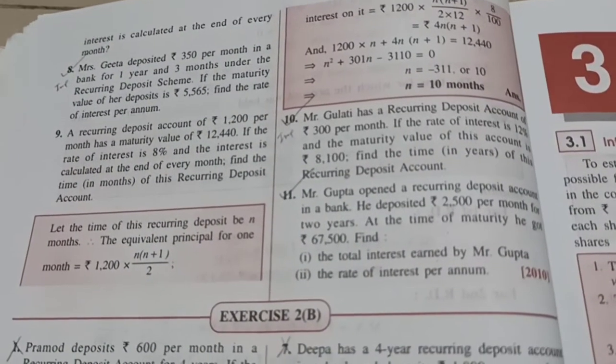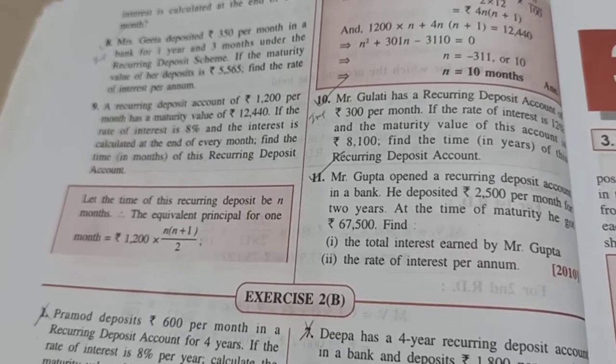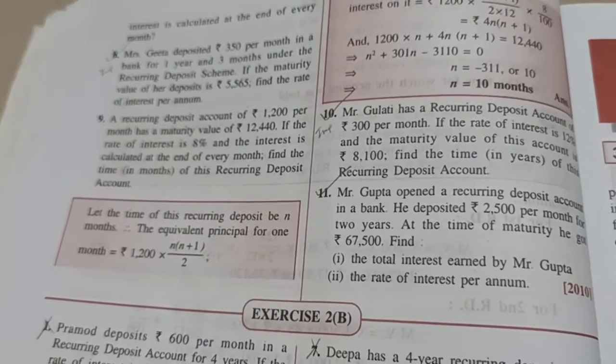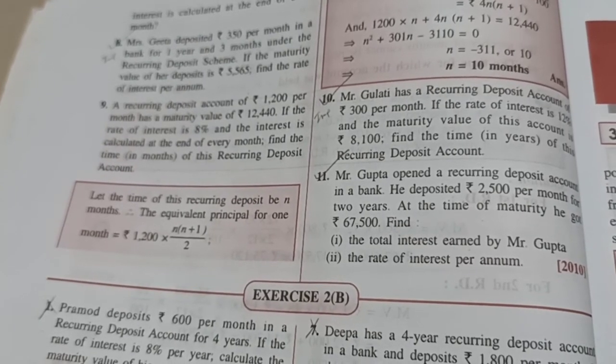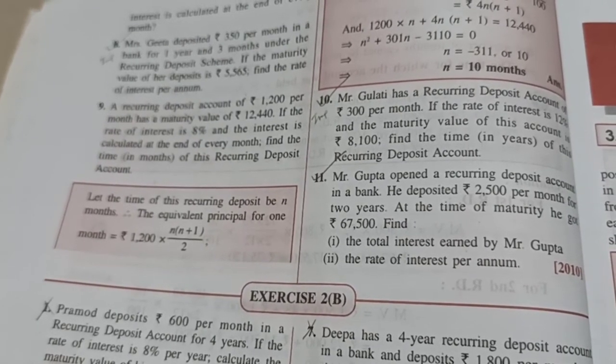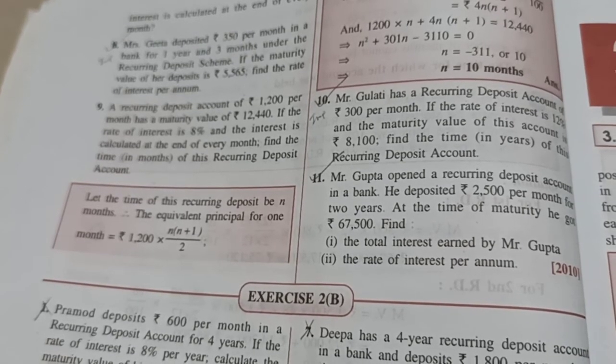Next, let's study the 11th sum. Mr. Gupta opened a recurring deposit account in a bank. He deposited rupees 2,500 per month. That's P. 2 years, so n is 24 months. Maturity value is also given. Number 1. What is the total interest earned?